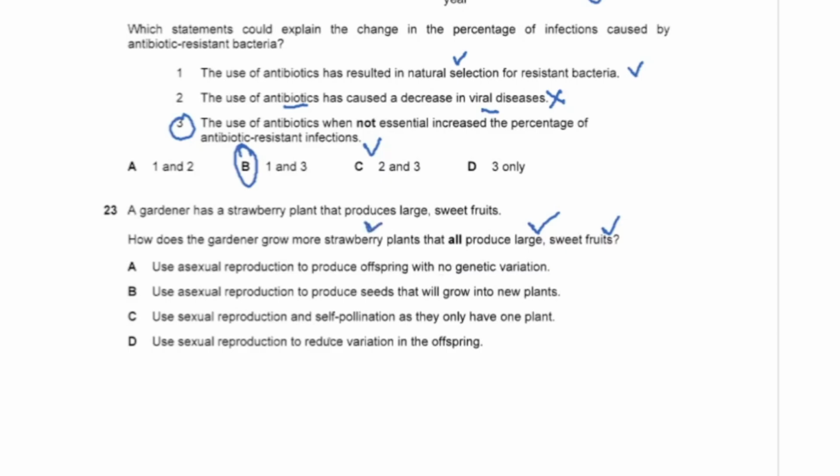So what do you do? The best answer there is using asexual reproduction to produce offspring with no genetic variation. Basically, you bring them together and use asexual reproduction, because the daughter cells or the offspring are going to be a clone of the parent cell. So the best option to our answer is option A.